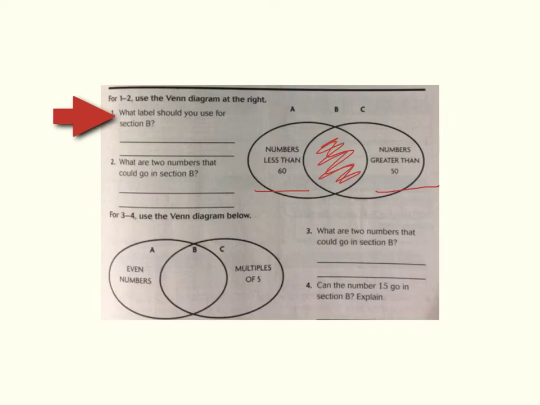Now right here in section B, you could write the labels would be the numbers between 50 and 60 would be your label right there. My little pen's not working, so I can't do that for you right now. So that would be what you would write as a label for section B. What are 2 numbers that could go in section B? So you could use 51, 52, 53, 54, 55, 56, 57, 58, or 59. So there's 9 numbers that you could put right there in section B.